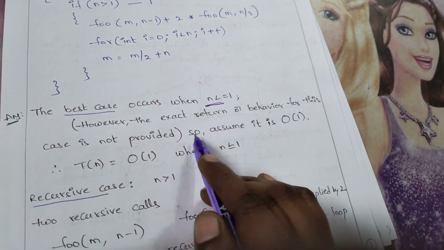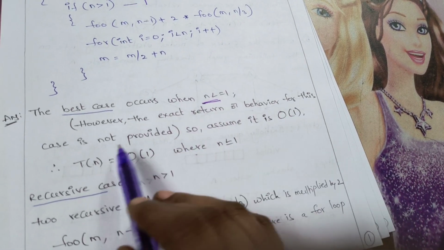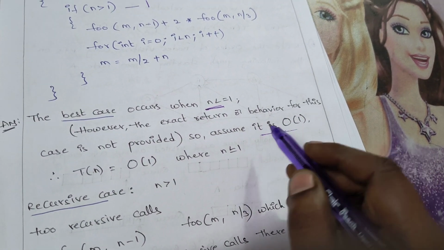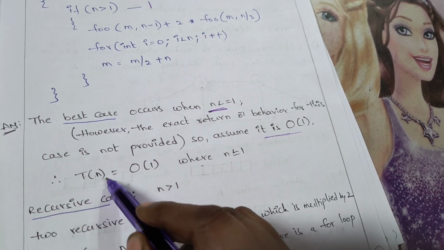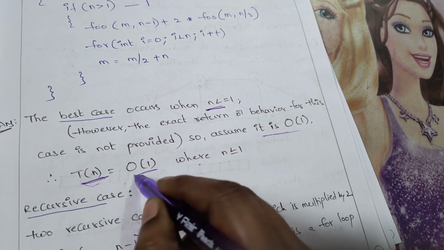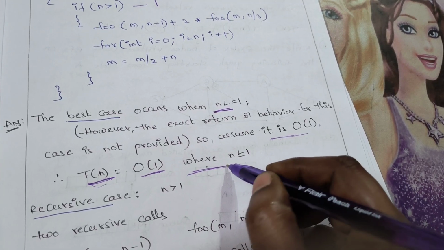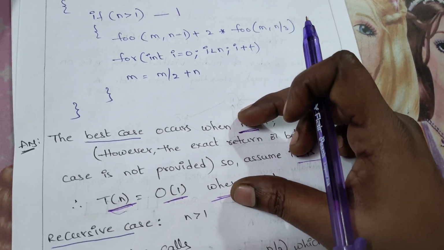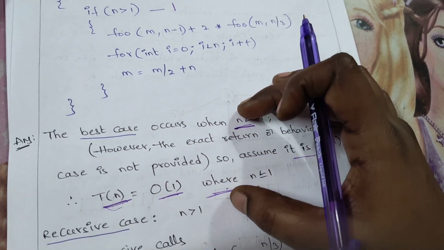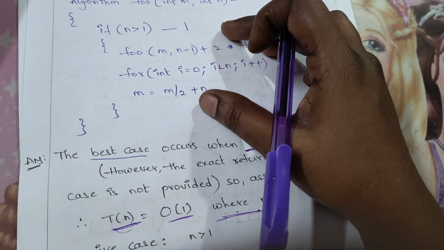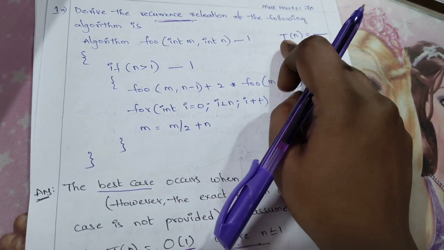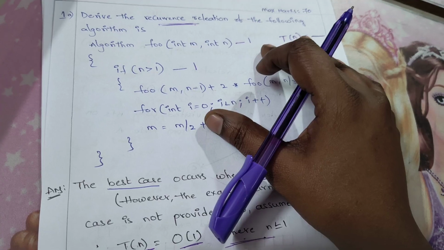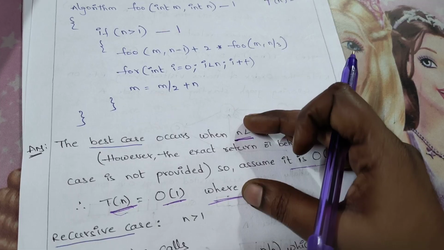However, the exact return or behavior for this case is not provided. So I am assuming it is big O of 1, and T of n, the time complexity of this algorithm, is equal to big O of 1 where n is less than or equal to 1. So this is the best case. This part will help you identify the best case time complexity of this algorithm. If this question is asked by the examiner in another way, to find the best time complexity, then you can write this part of the answer.